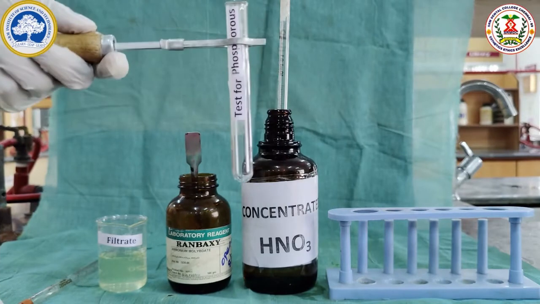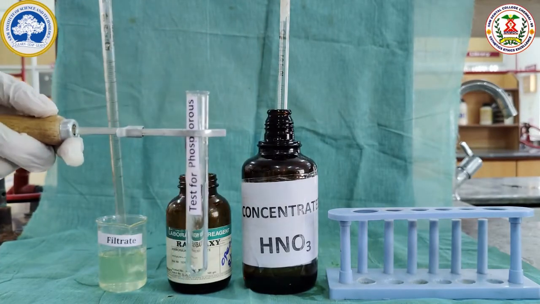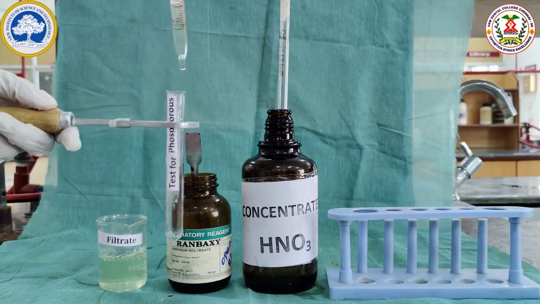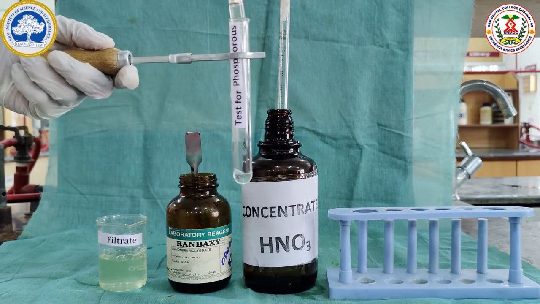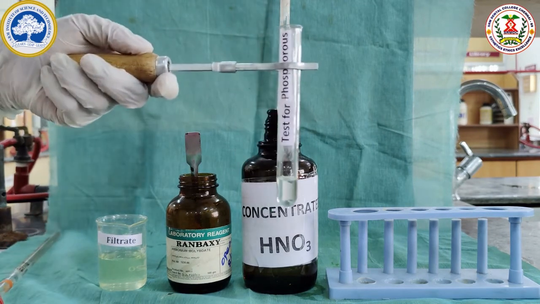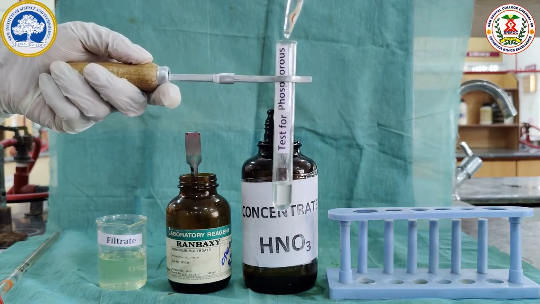The filtrate sample is rich in phosphorus. For this, we will take 2 ml of the filtrate sample and acidify it with 5 drops of concentrated nitric acid.